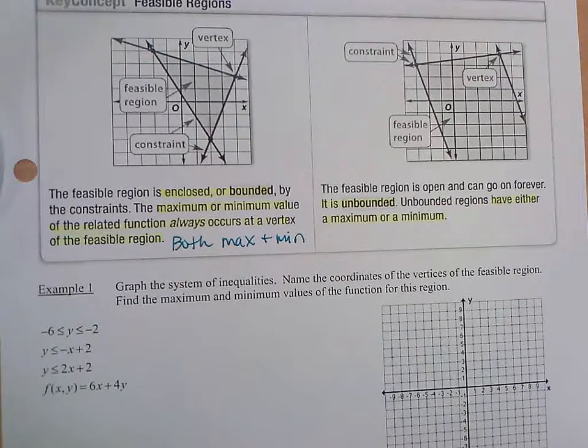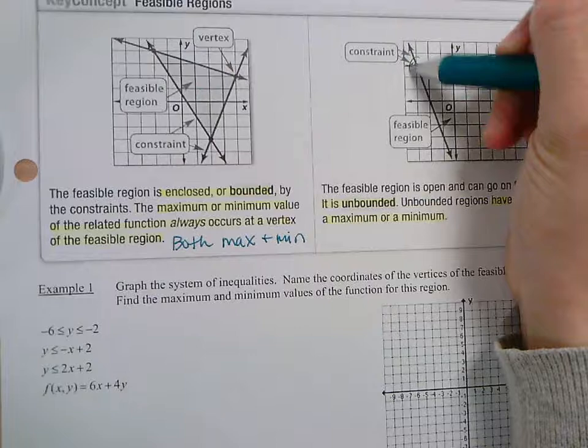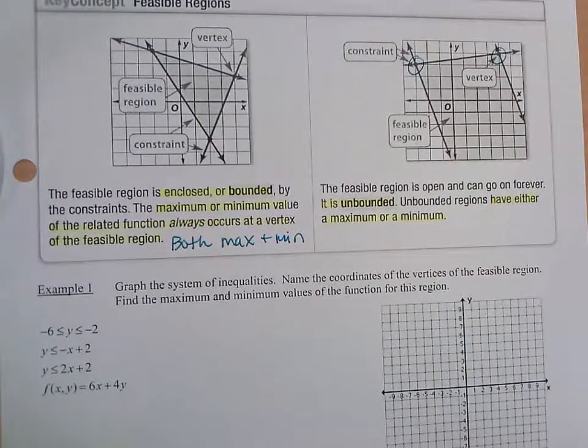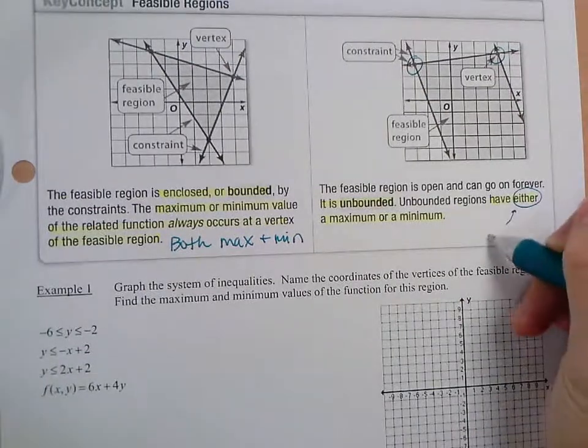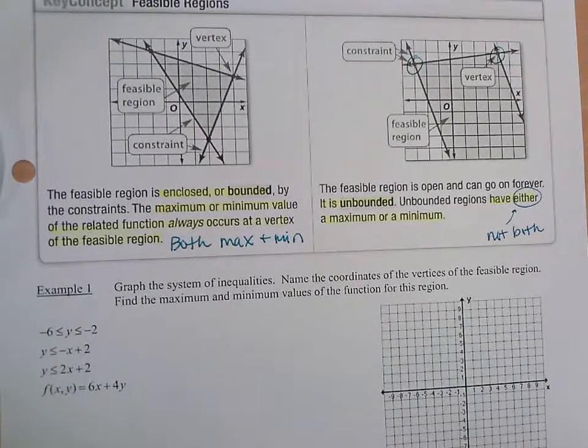Still will occur at one of the vertices. Like this unbounded region has 2 vertices. So the max or min is still there, but it has either a max or min, so it does not have both.